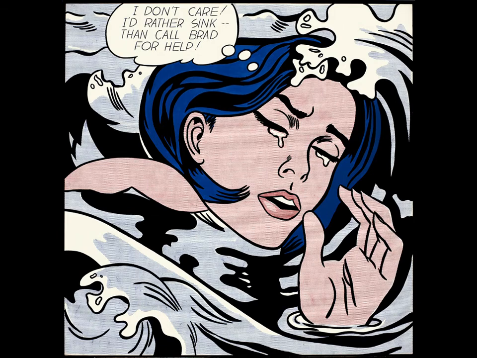So this particular artwork is painted by Roy Lichtenstein, who is a man and a feminist, and painted during kind of the height of feminism. And here we have Drowning Girl. The text itself is quite feministic.